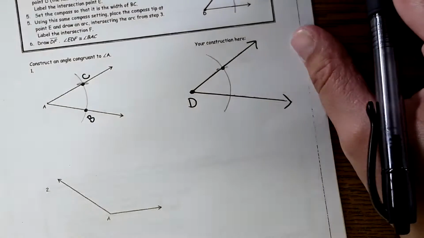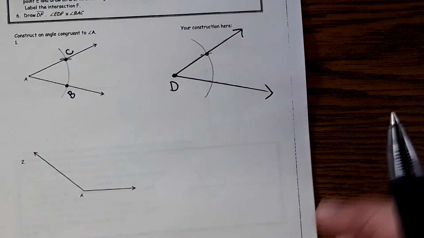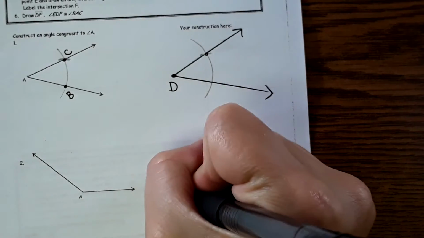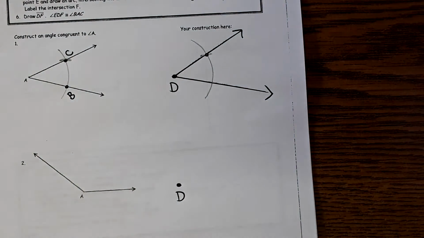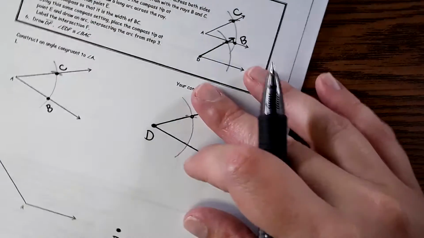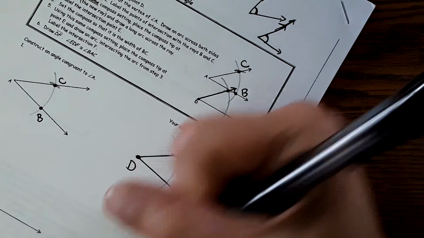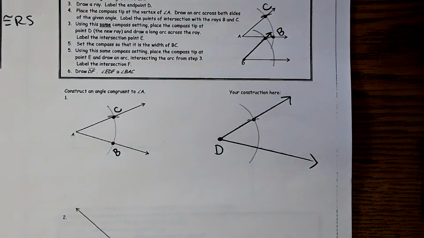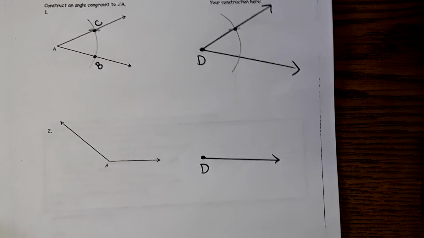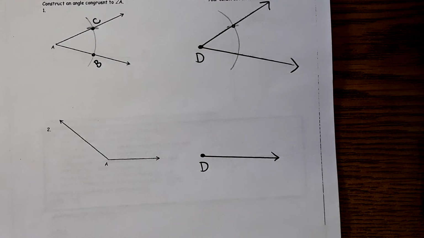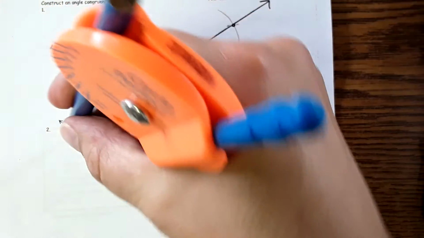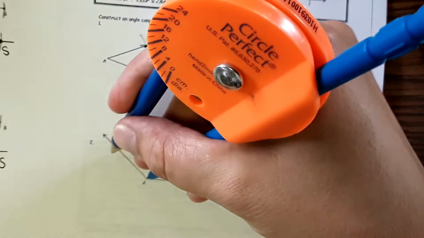Next, number two, same process. Start with point D, make a ray. Then on point A, you're going to draw an arc that crosses both rays.